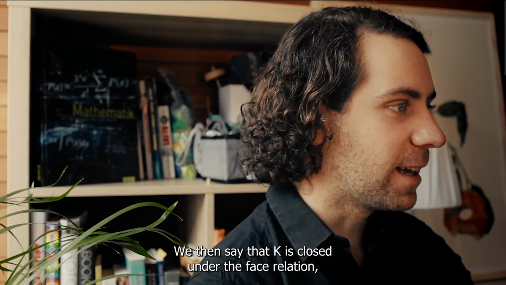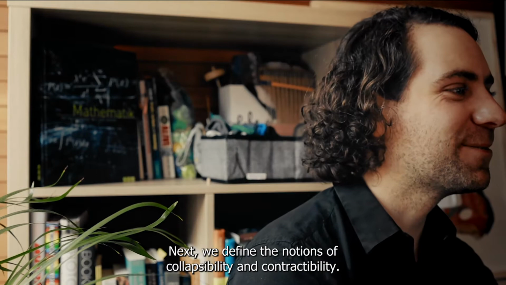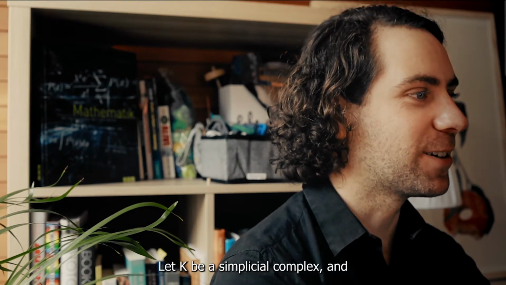We then say that K is closed under face relation and that K is a simplicial complex. Next, we define the notions of collapsibility and contractibility.